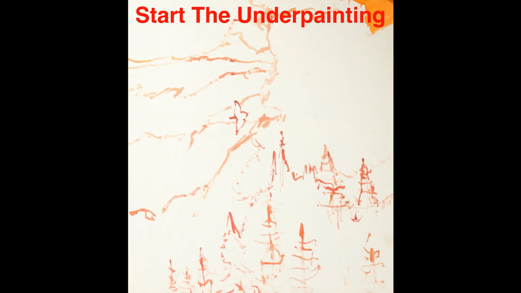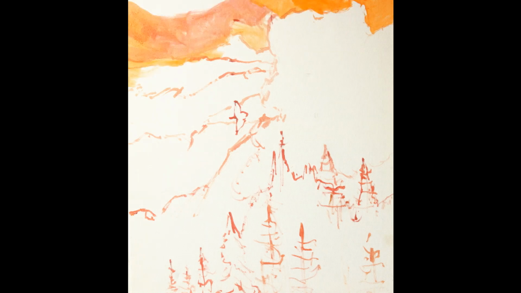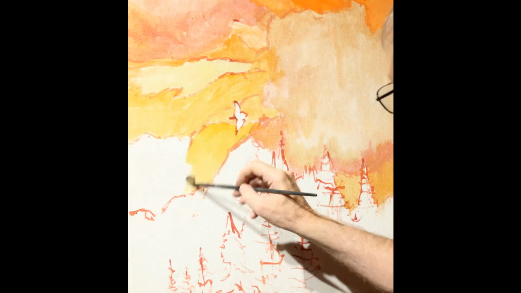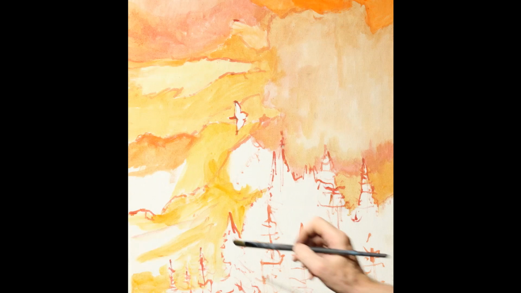With the completion of the transfer, I start the underpainting. Here you are watching me do a reverse color underpainting, which is just the big shapes.